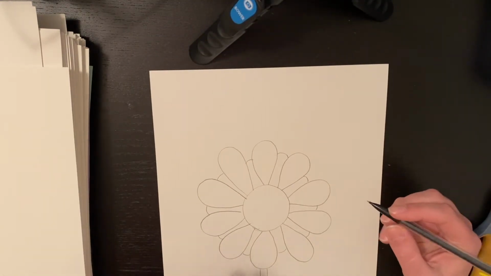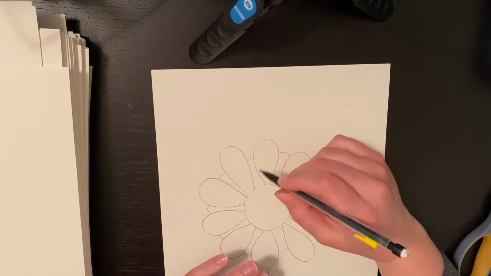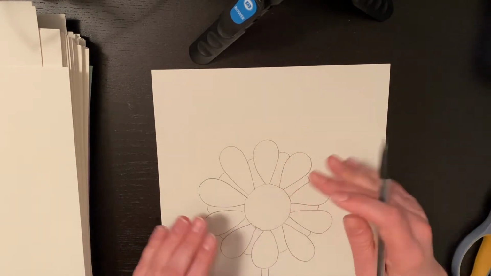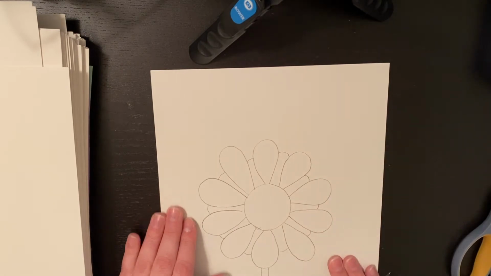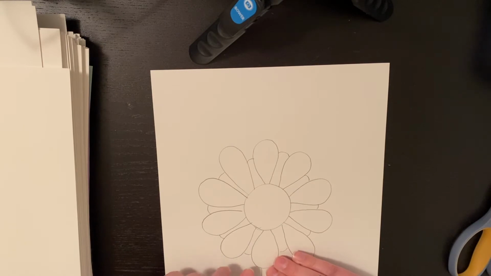Now, we're gonna be doing negative space. So Miss B knows that my flower is not gonna have any detail in it. Our positive space is gonna be all around in the background here. So if we remember, positive space has lots of detail, okay? Lots of detail. That means the negative space areas do not have a lot of detail.